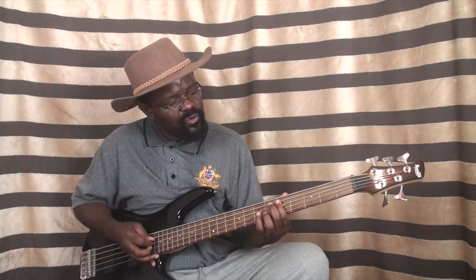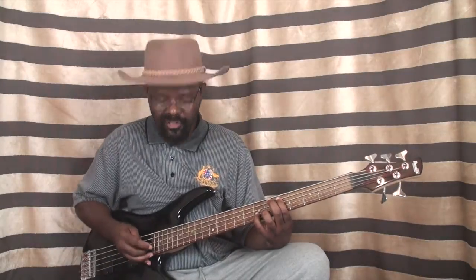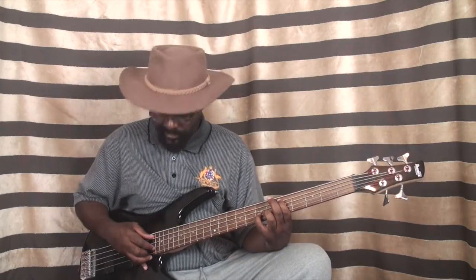So if you play the two notes that are encompassing the other notes, they're an octave apart. So this higher string is an octave above this bass one.